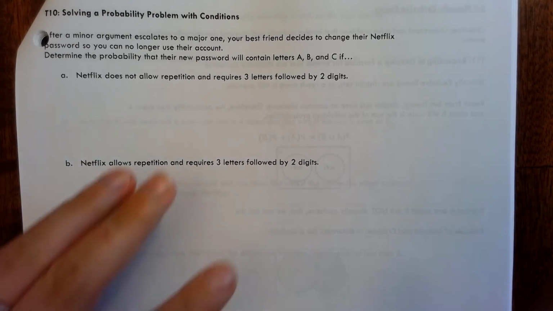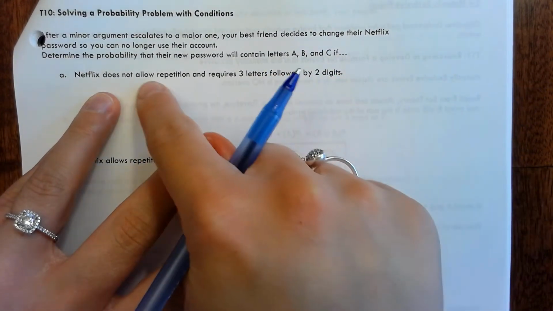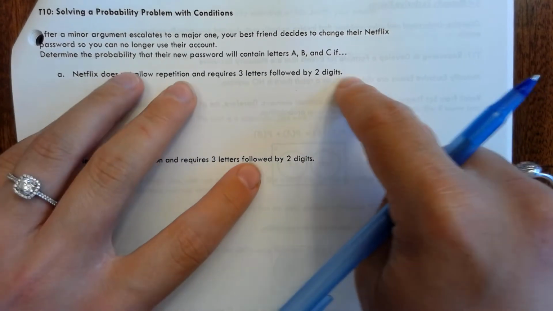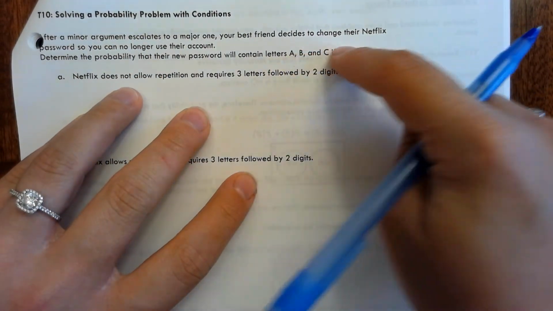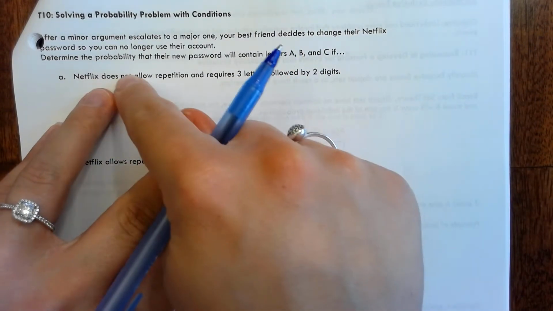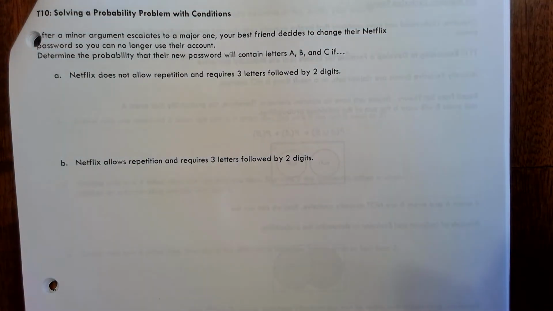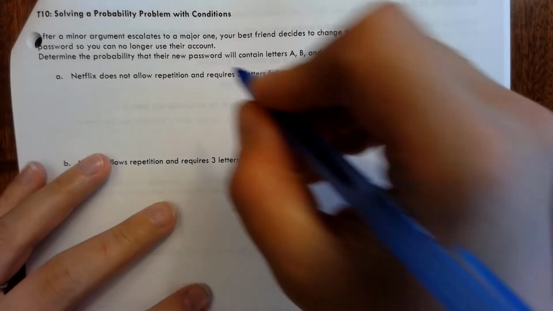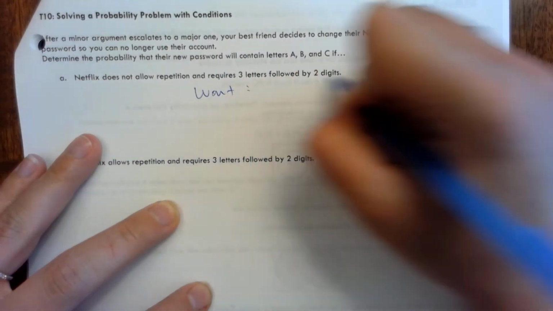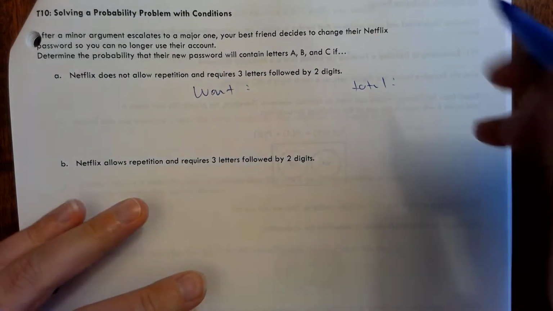So, this is Netflix's rule. So that rule, this restriction here, is going to be in the total. We have to use this rule for the total. We have to use this rule and this rule, the ABC, in our want. So we have to be careful about that. We're going to use this one for the total and both of them for the want. So let's do this. I'm just going to spread myself out a little differently this time. Okay, so let's start off with the total.